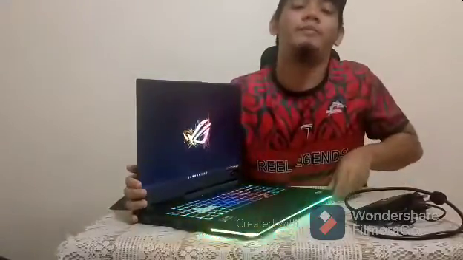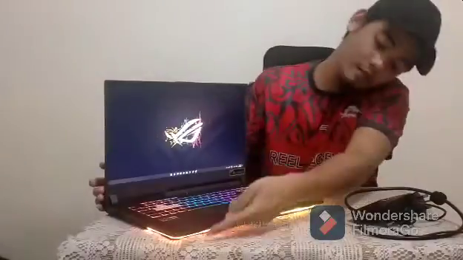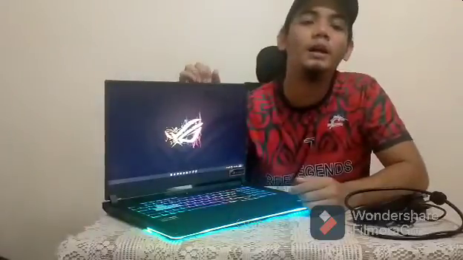The design looks very fresh. It also comes with an amazing 4-zone RGB keyboard and RGB strips below. Lastly, when you buy this laptop, you also get one premium ROG backpack, the ROG backpack edition.